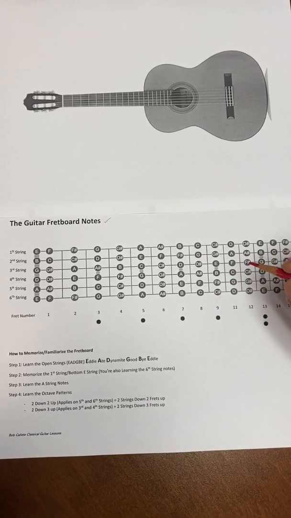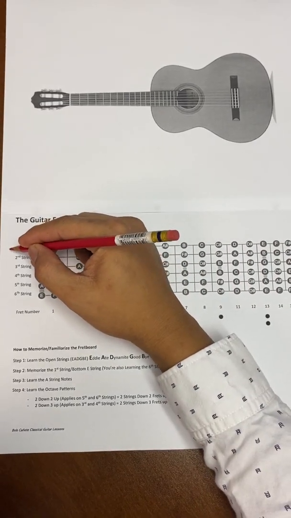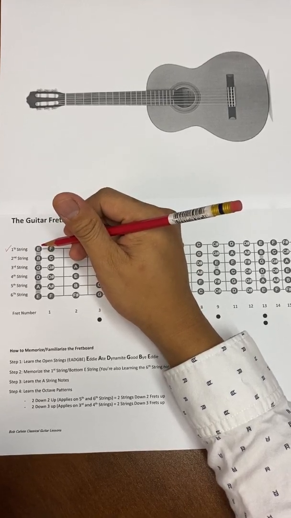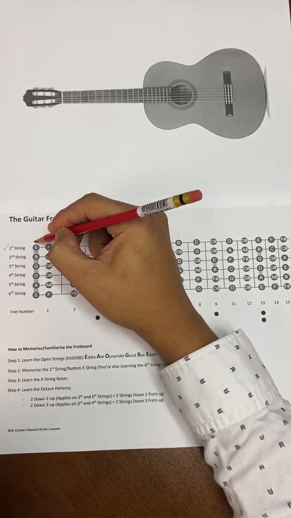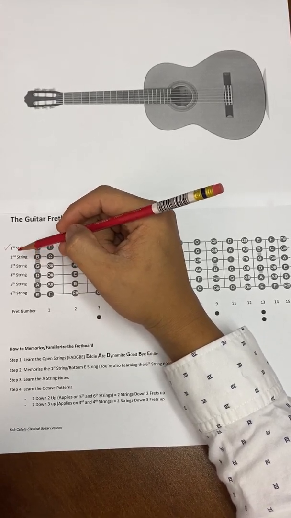So guitar has 6 strings. So this is now the first string, which is the open string, the E note. And how do you find the first string?